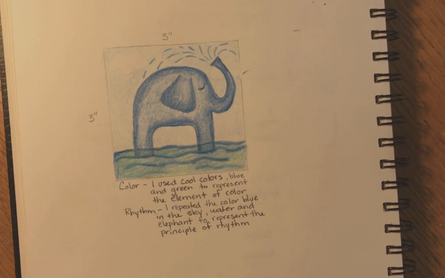So if you can read this one, it says, I used cool colors, blue and green, to represent the element of color. For rhythm, I repeated the color blue in the sky, water, and elephant to represent the principle of rhythm. And I also said that I could have talked about the line. So rhythm is any kind of repeated element.